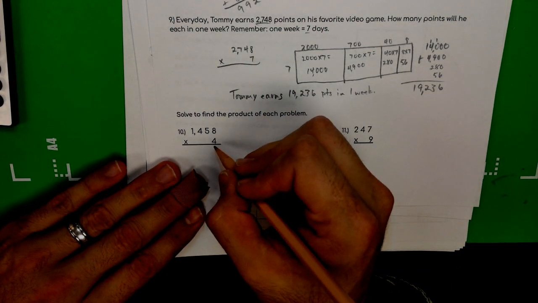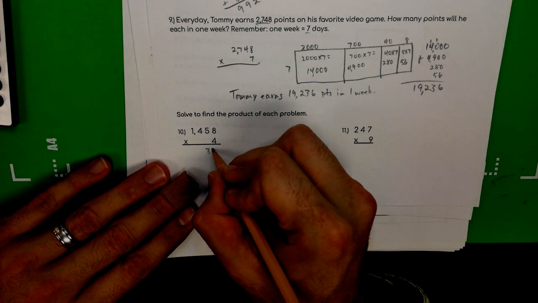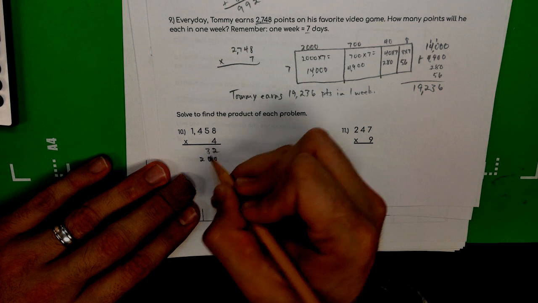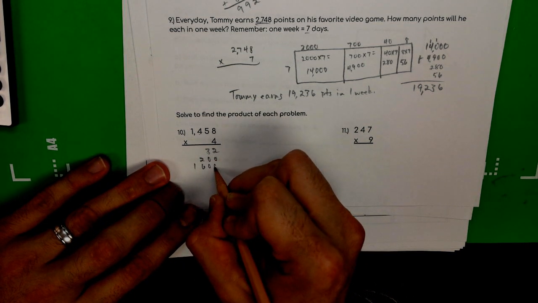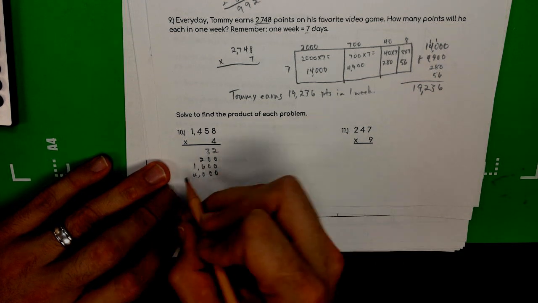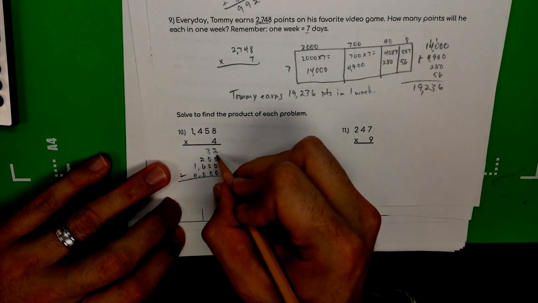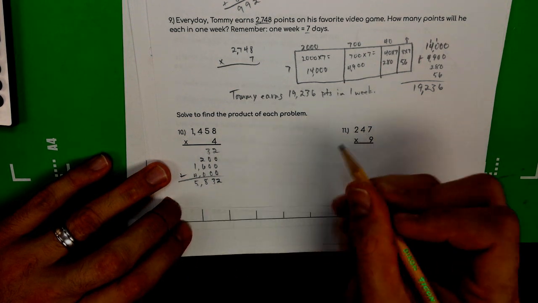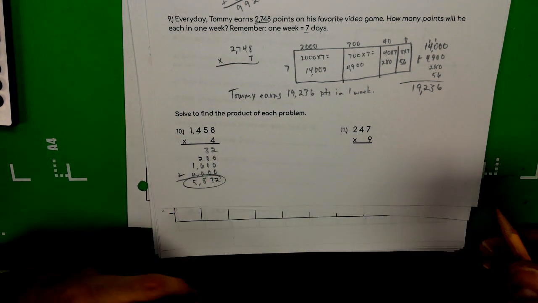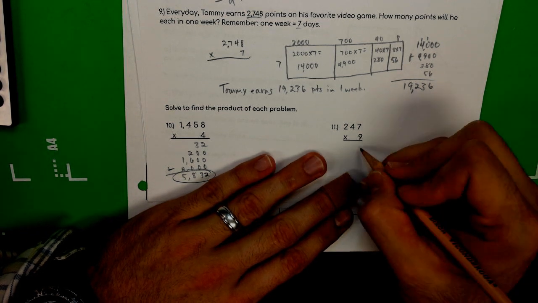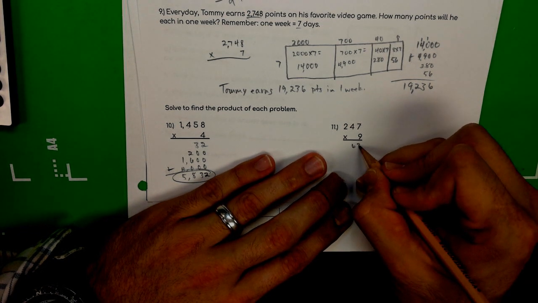1,458 times 4. 8 times 4 is 32. 50 times 4 is 200. 400 times 4 is 1,600. 1,000 times 4 is 4,000. 2 ones, 3 tens, 8 hundreds, 5 thousands. 5,832.